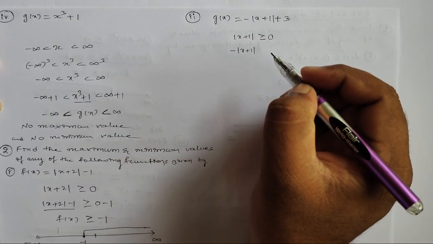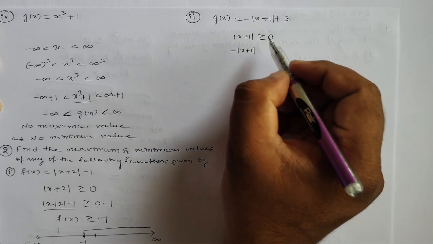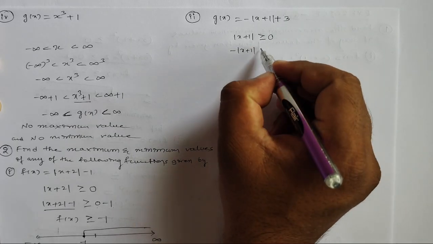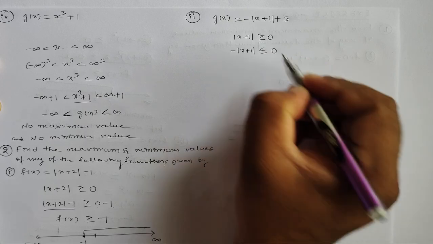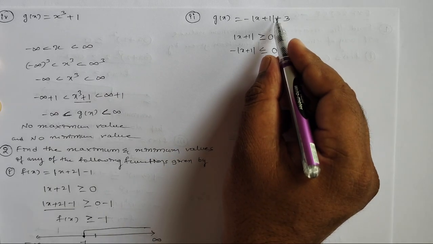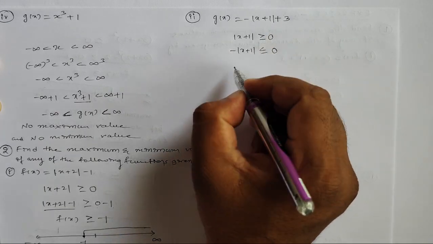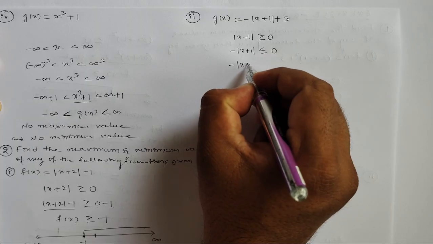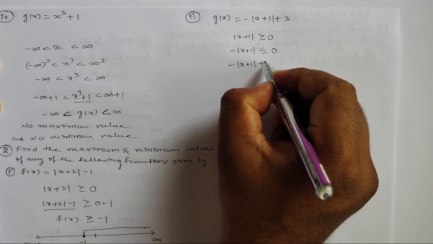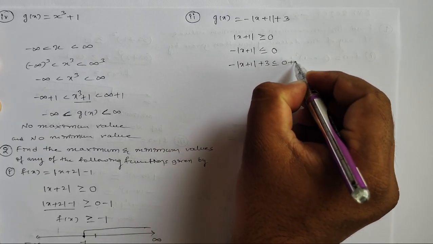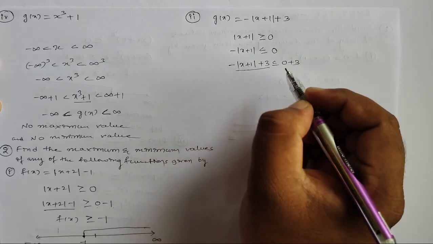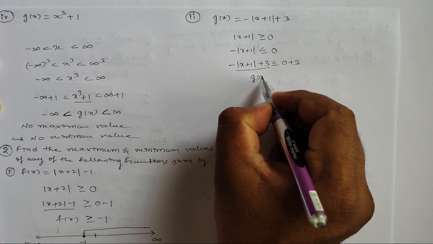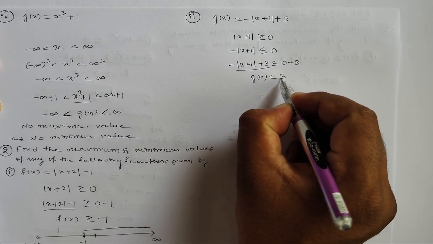If you multiply any inequality by minus, the inequality changes: greater than becomes less than or equal to 0. Now I add plus 3 on both sides: minus modulus of x plus 1 plus 3 is less than or equal to 0 plus 3. This function g of x is less than or equal to 3.